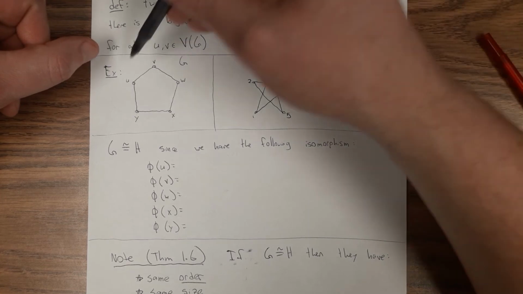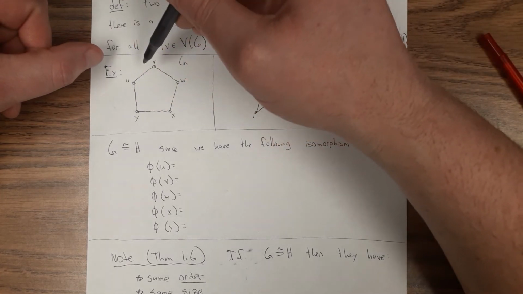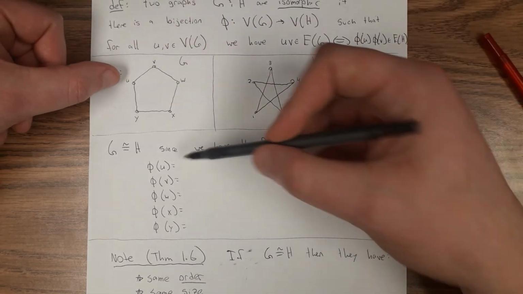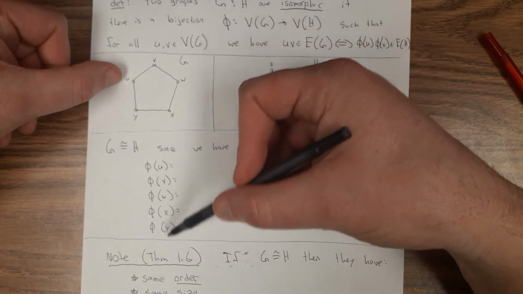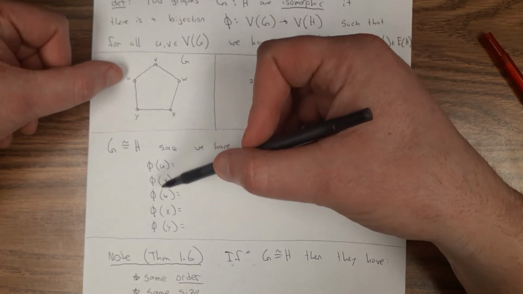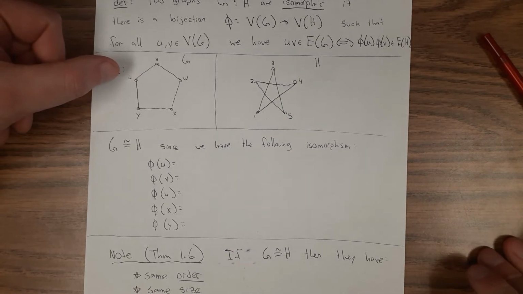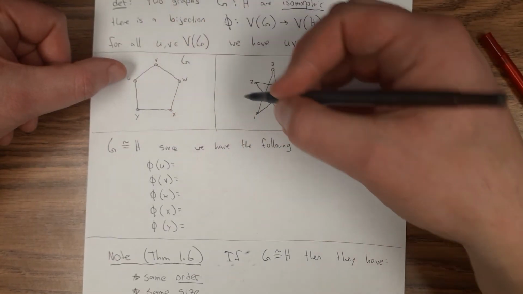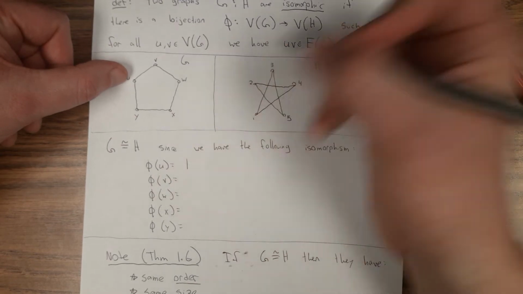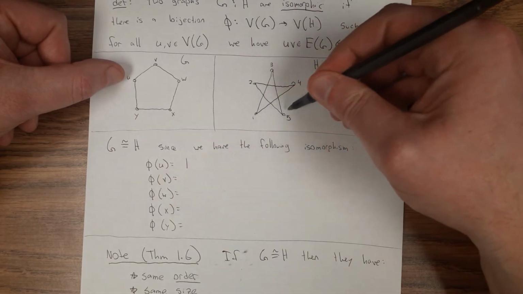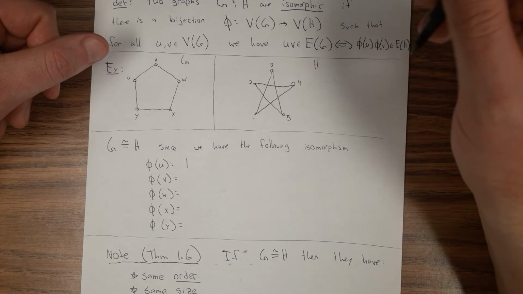I'll go in alphabetical order. Down here, they're in alphabetical order anyway. So phi of u, phi of v. Why don't I say phi of u is 1? Because it shouldn't matter which vertex over here I start with.